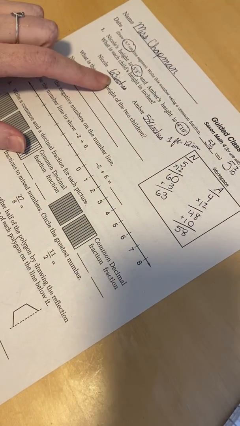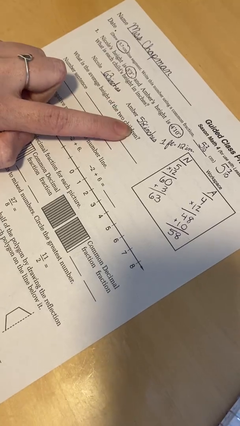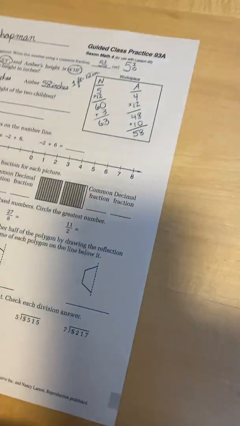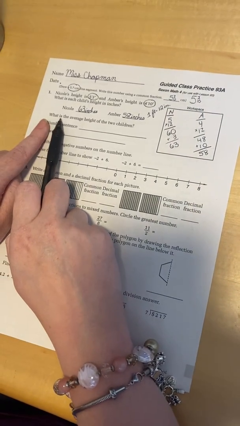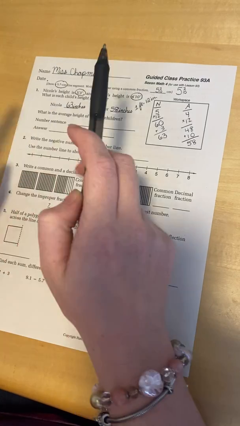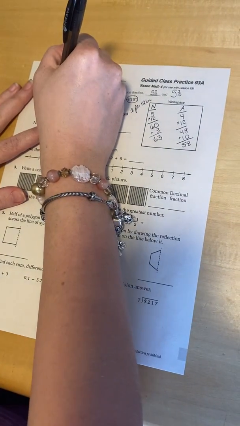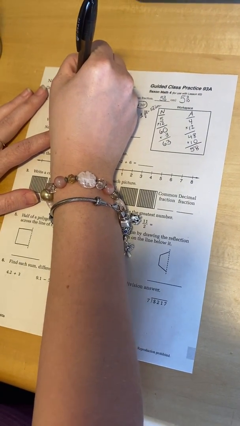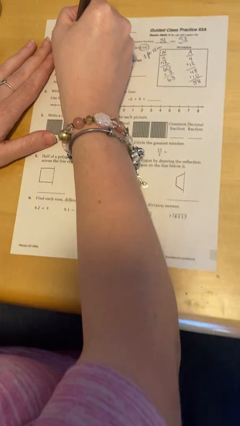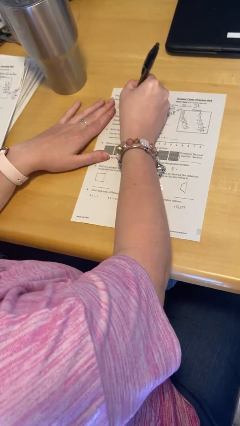I know that Nicole is 63 inches tall and Amber is 58 inches tall. Now my next problem says, what is the average height of the two children? Average. I know that finding the average is the same thing as finding the mean. To find the average, I add, and then I divide.